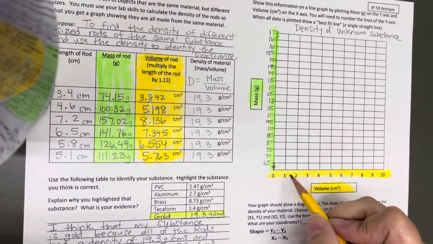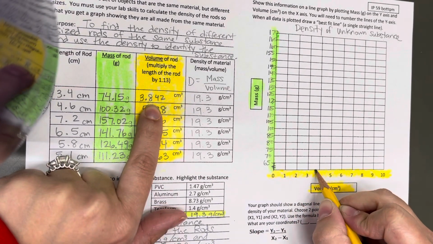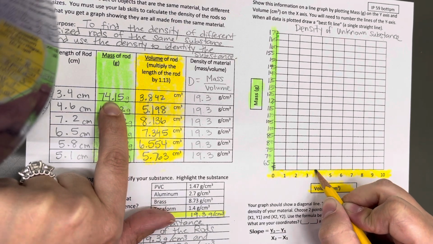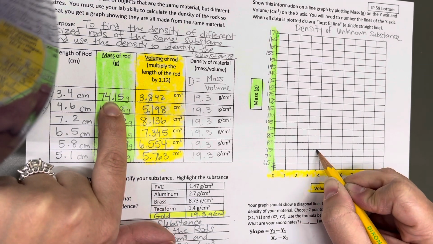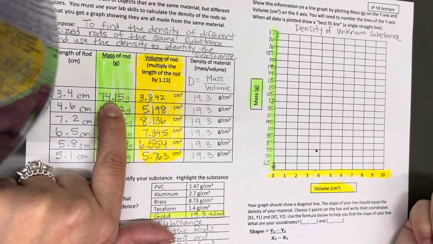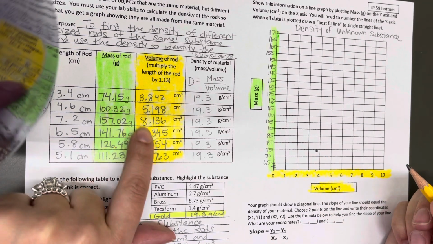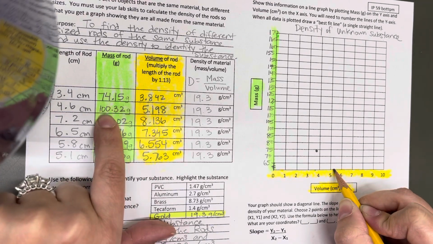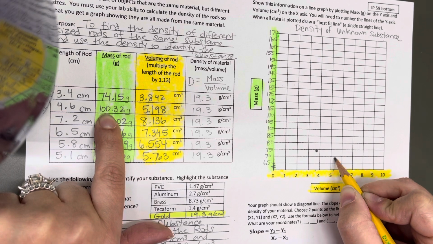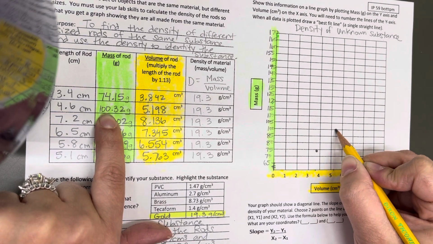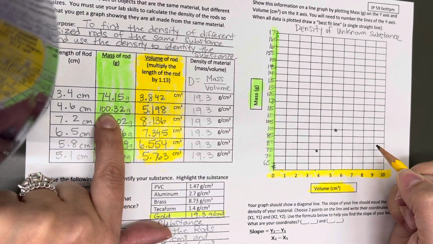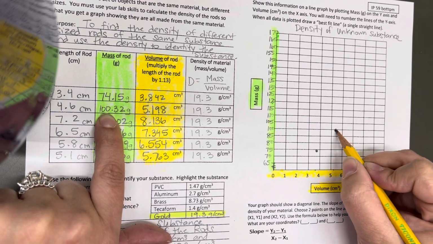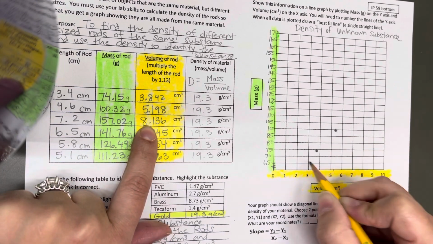Okay, so again, I'm going to go over to 3.8, and then I'm going to go up to 74.15, so that's going to be maybe just below 75. I'm going to plot my point. Now, these points are not going to be perfect, but they should be close, okay? Now I'm going to go over just a little bit past 5, and I'm going to go up to 100. So again, you would be using whatever data you got based on your rods. You did not have gold, so your points will not be the same as mine.